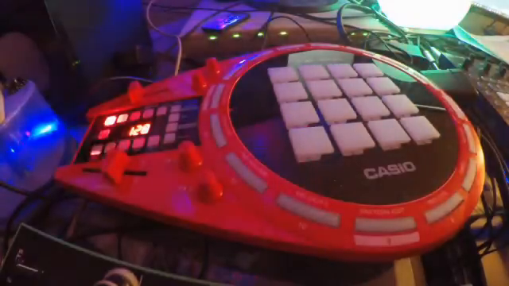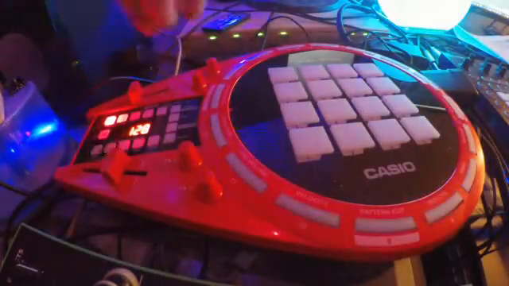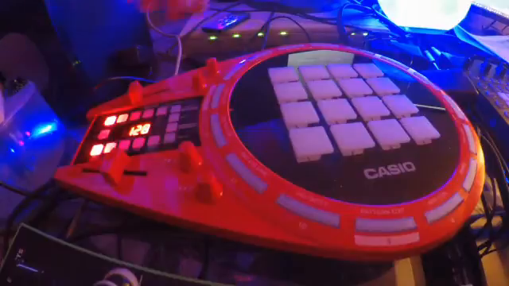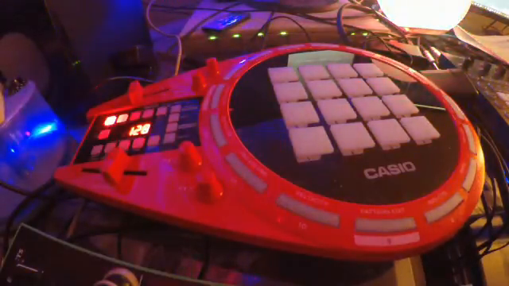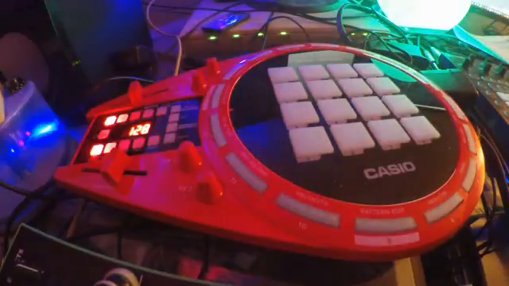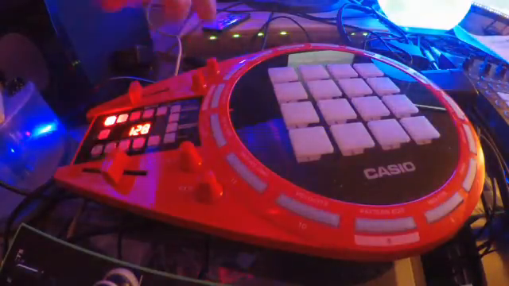So this is going to be a brief overview of the Casio XW-PD1. First off, I'm just going to go through this real quick because it looks pretty complicated. But the way to understand this is if you understand it piece by piece and then put it all together. So first off, that's your master volume.